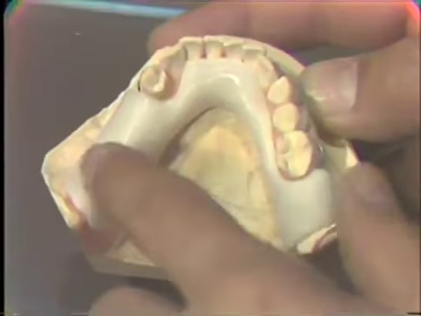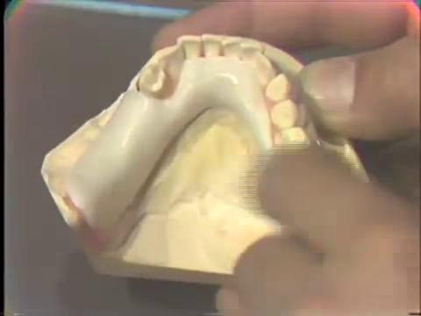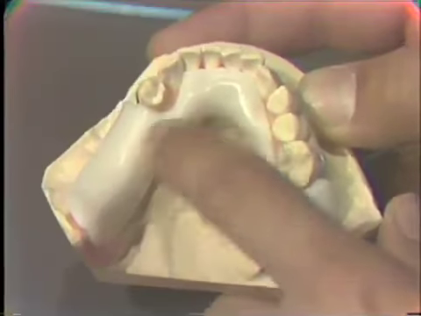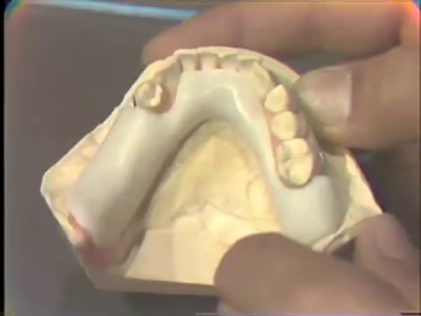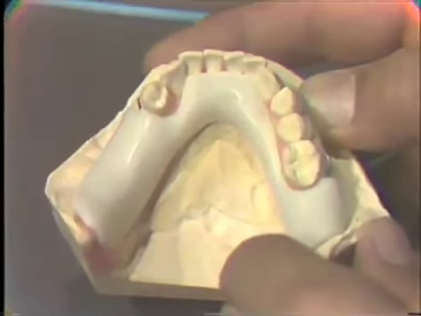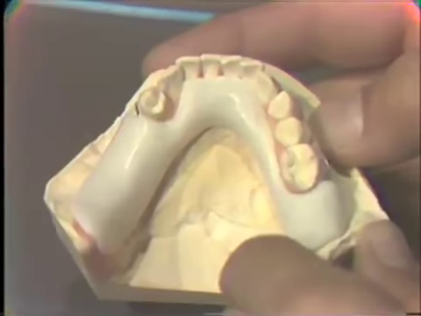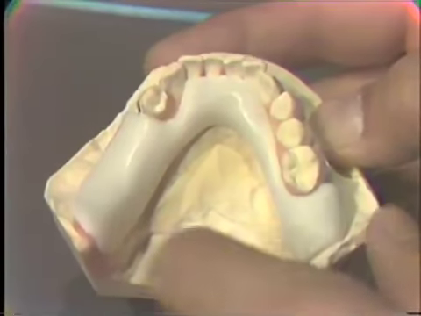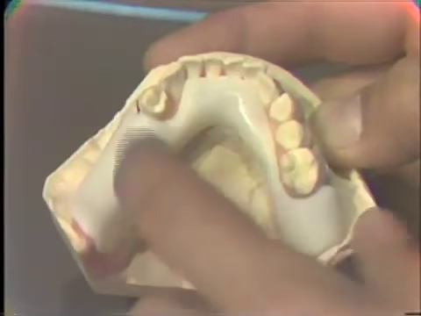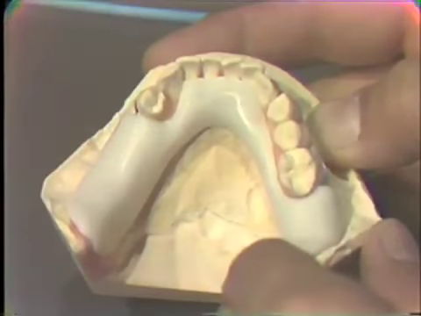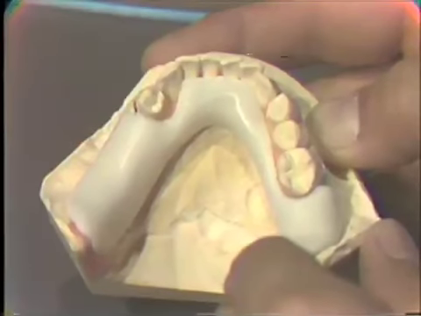Now, it should be of a rigid material so that it fits the cast accurately, and it should be rigid so that when it is manipulated, when you place wax on it, it isn't going to distort easily. It should also be very stable in the mouth, and we will check the stability of that in the mouth before we take the record.